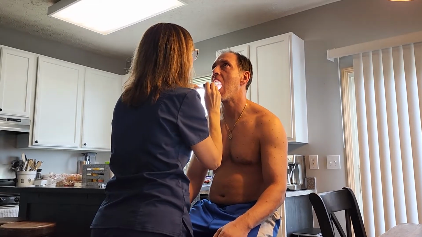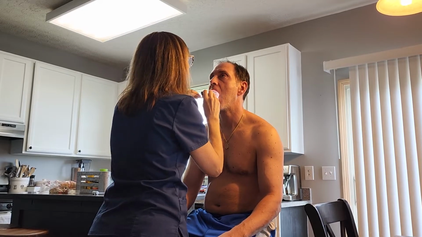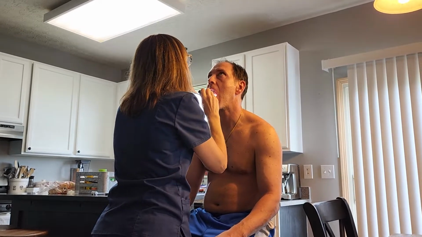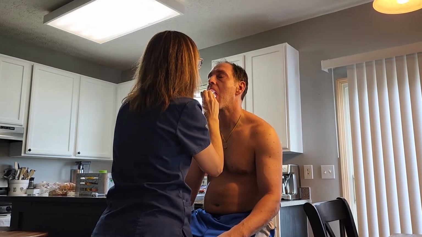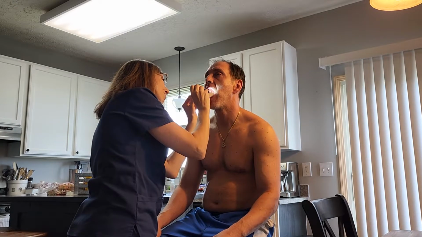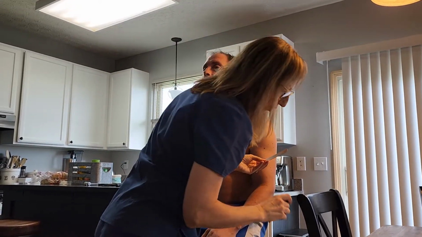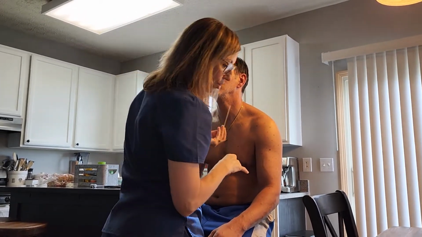I'm checking for the teeth. I'm looking for cavities. I'm looking for any missing teeth or dental problems. I'm looking under the tongue. I'm looking for any signs of oral cancer, anything that just doesn't look right as far as the mucosa, making sure it's nice and pink and even. Checking the cranial nerves. So I'm checking for cranial nerve 9, which is the elevation of the uvula.